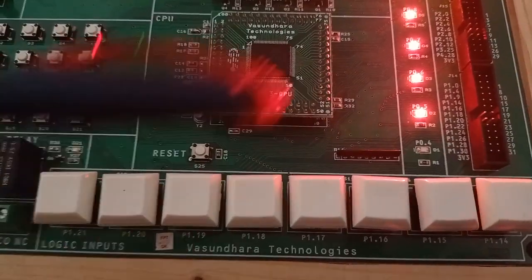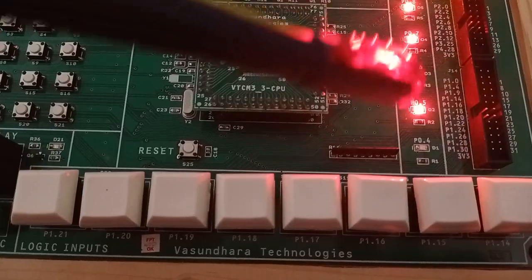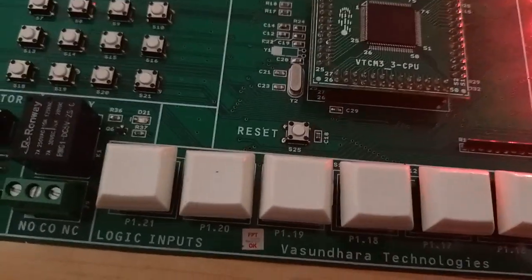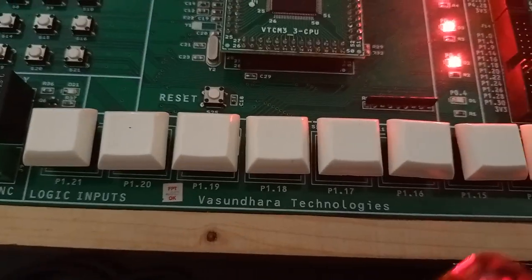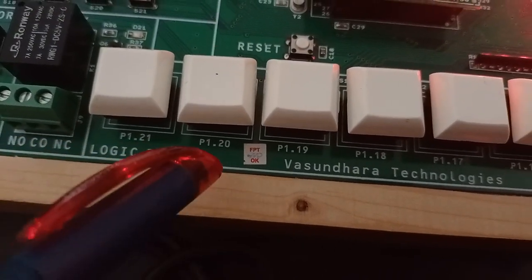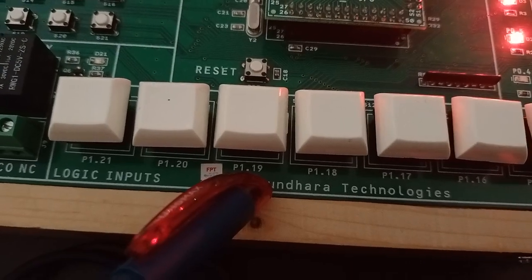So we programmed only one particular LED to turn on and off. If you want, you can make all the 8 LEDs glow and turn off. You can also change the code so that you control this LED with any of these switches. Instead of 21, you can use 20 to control using this switch, or write 19 in the code to control from this.